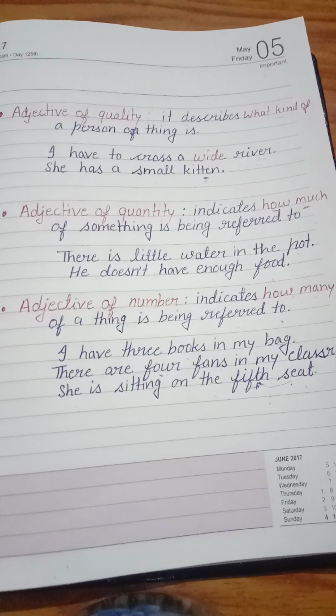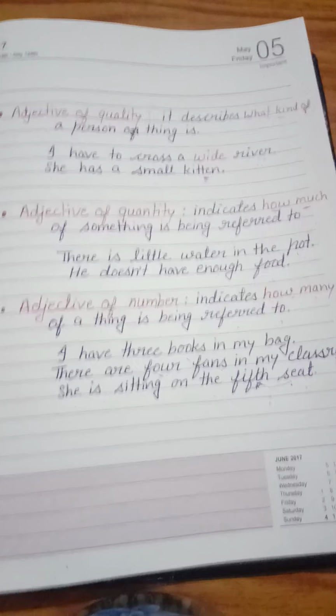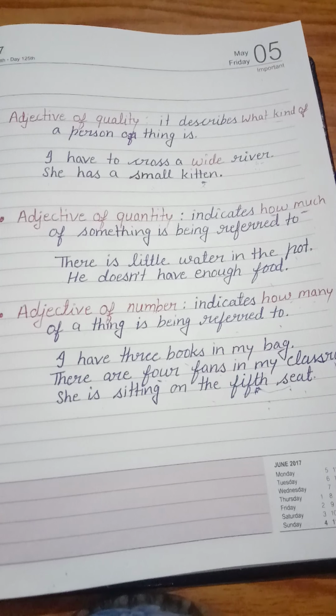Ordinal numbers tell us the order of people or things in a series, meaning they tell us the rank, like first, second, third, fourth, fifth. These are called ordinal numbers. Both cardinal and ordinal numbers are included in adjective of number.